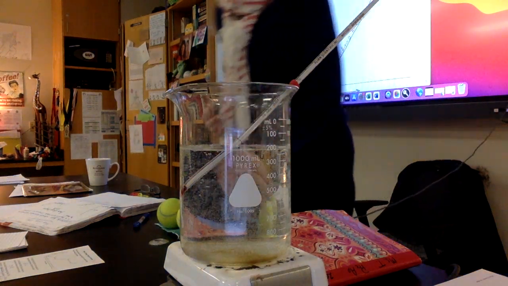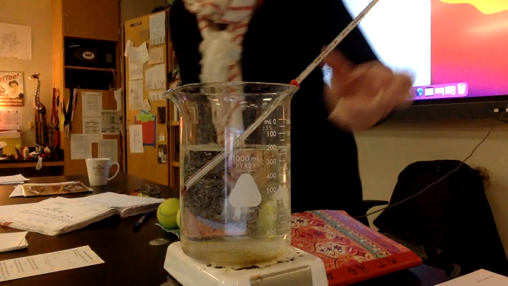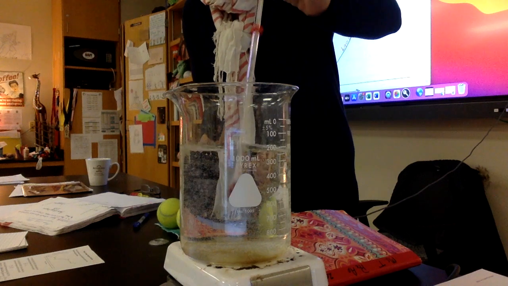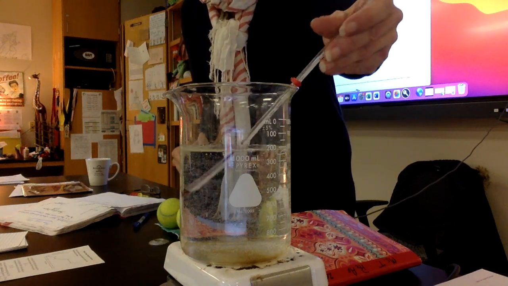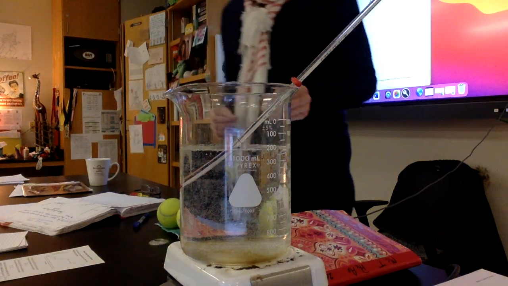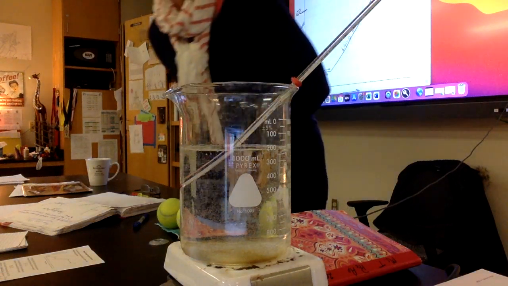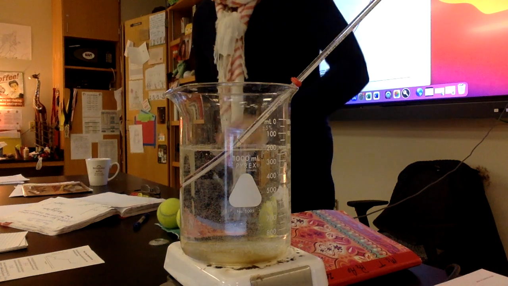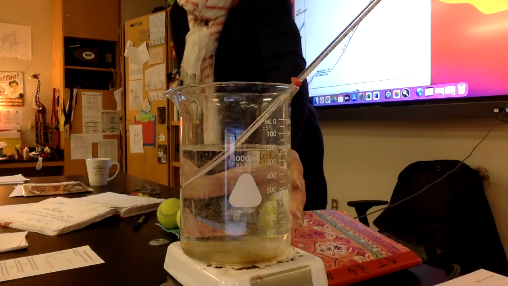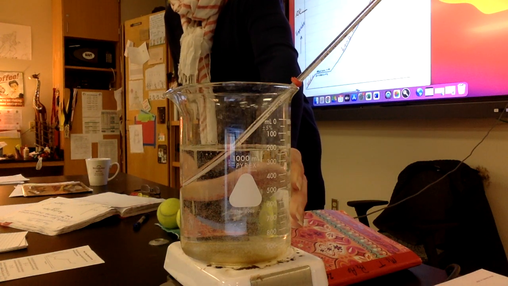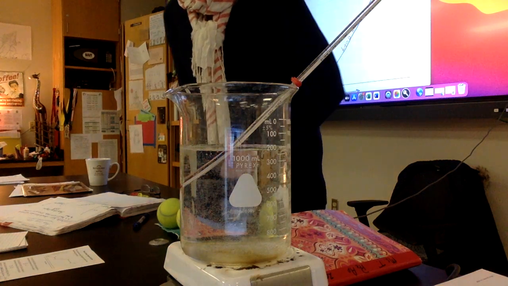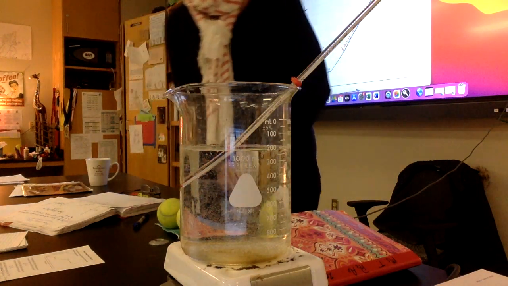And so what I've done is I've started the heat on this. I put it on the heat just a few minutes ago, so it's going to take a while for it to get to boiling point. Right now, it's at 30 degrees Celsius, which is right about room temperature. So it's been warming up, and it's going to take a while to boil.